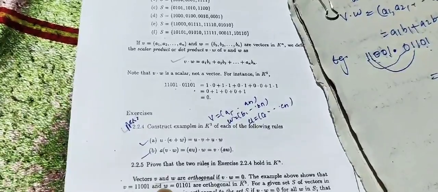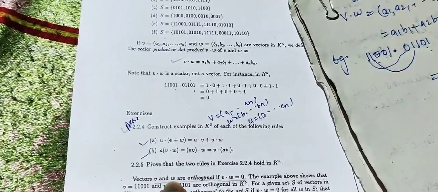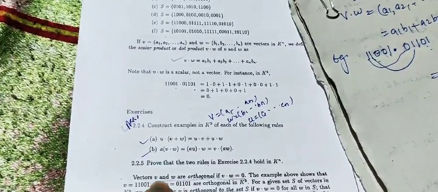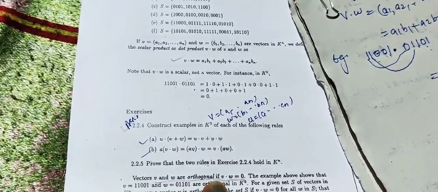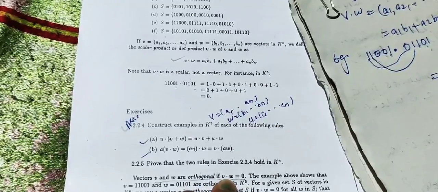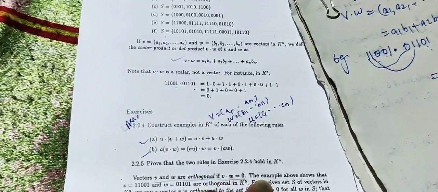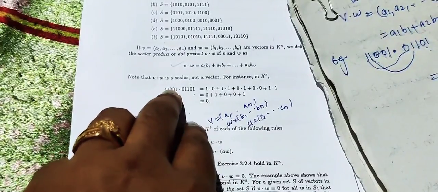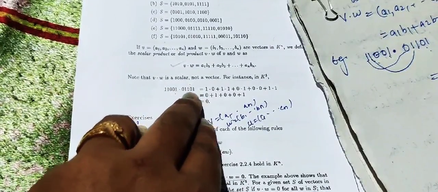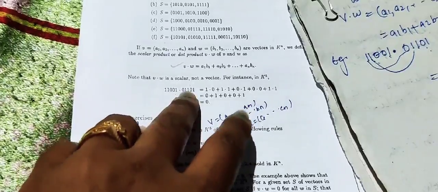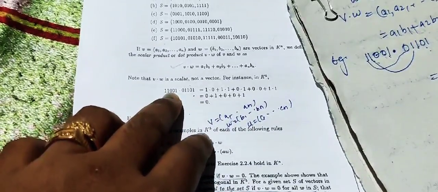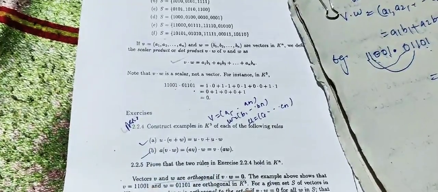Vectors means words, code words which belong to the set C. So V and W are orthogonal if V dot W is equal to 0. So in the above example, 11001 dot 01101 is equal to 0. So these two vectors, of length 5, are orthogonal in K^5.